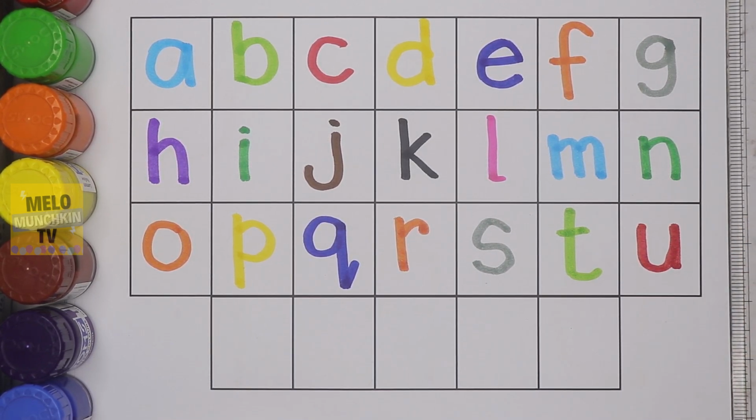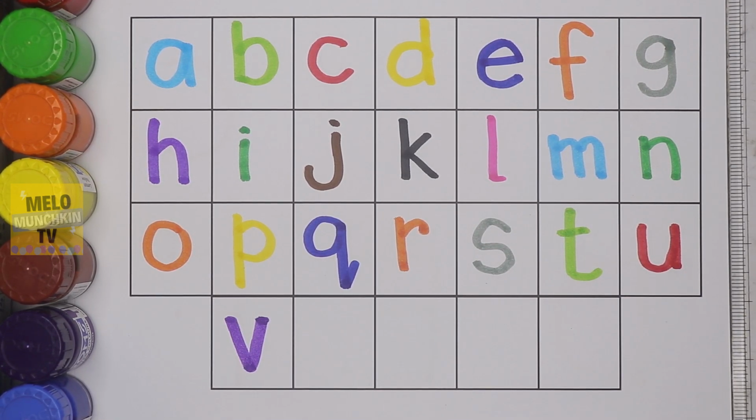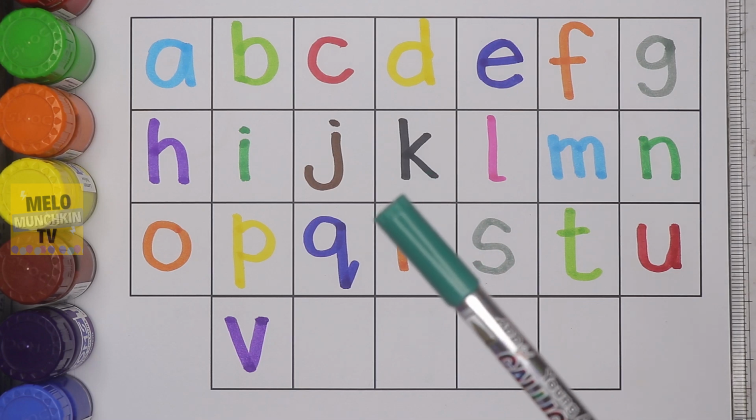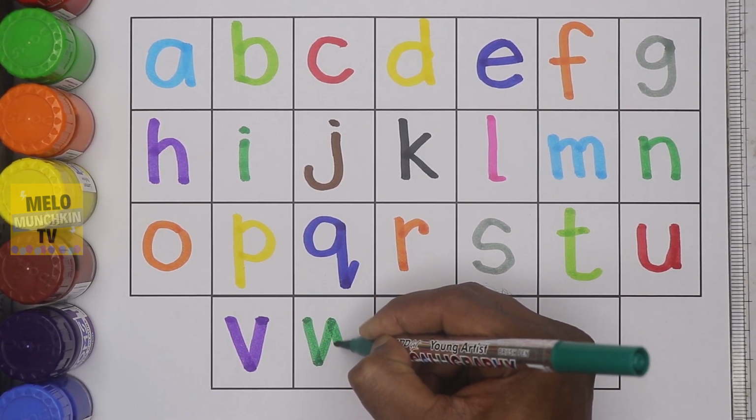Purple color. V. V for vegetables. Dark green color. W. W for watermelon.